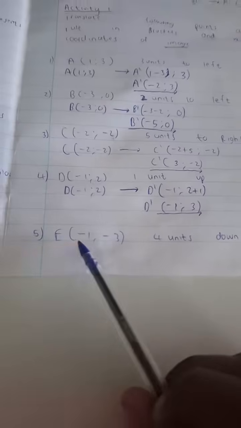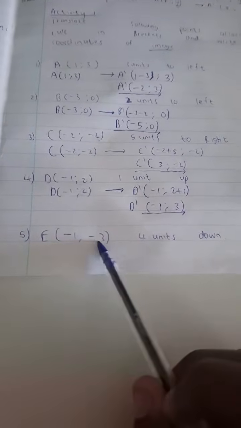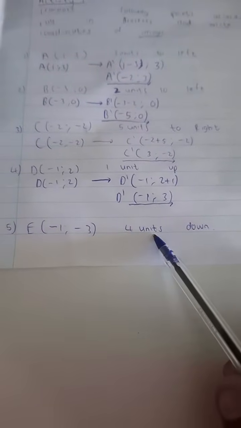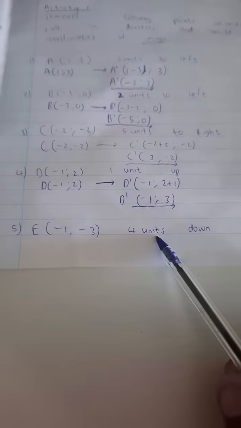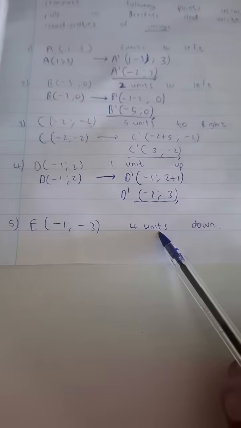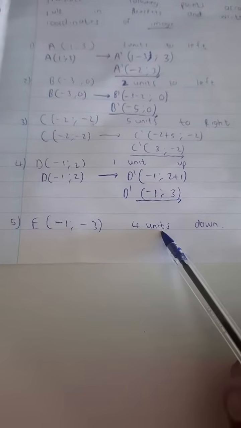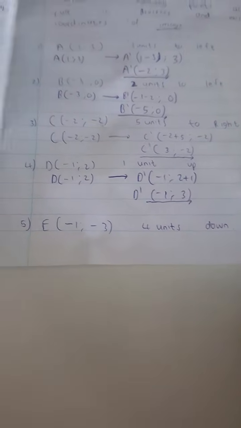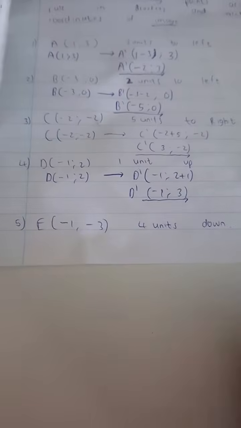Then 5. E, negative 1, negative 3, 4 units down. Who is affected and how? Y is affected by minus 4.